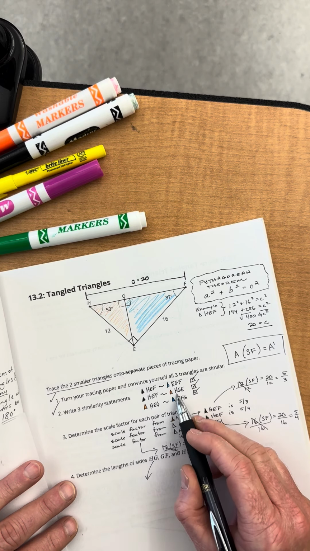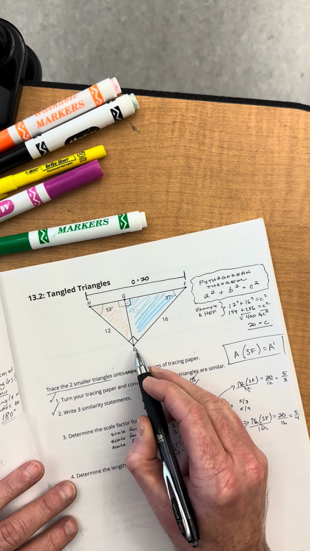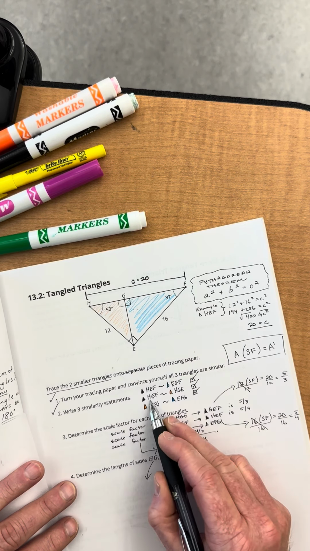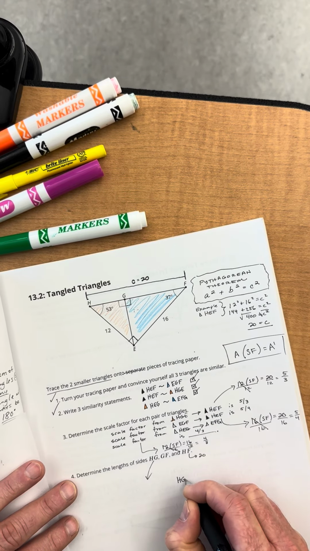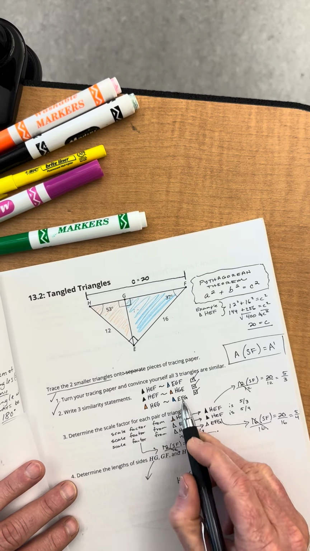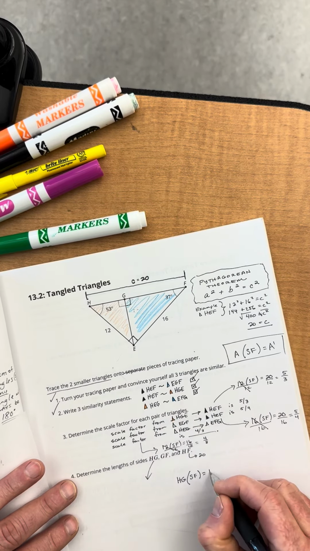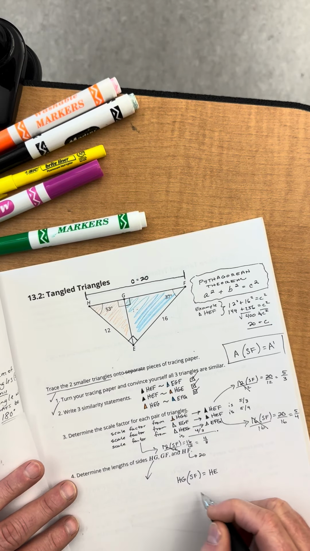HG will correspond to HE, which we already know. Okay, so HG times your scale factor should equal HE. HG, we don't know yet.